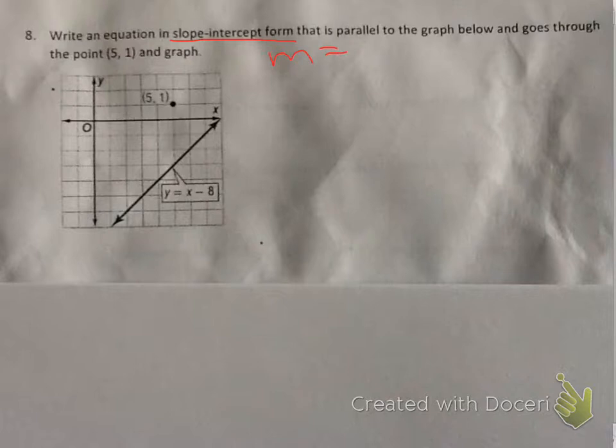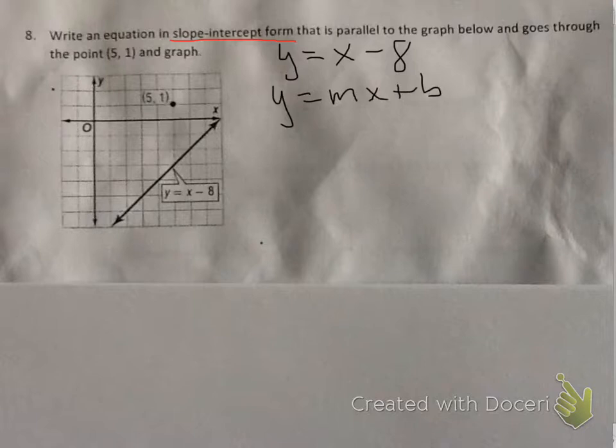If you notice my equation, I have y equals x minus 8, and so this is really my y equals mx plus b. The first thing we've got to do is find our slope. Our slope is the number in front of x. We don't see a number in front of x, but there really is a 1 there, because if I asked you how many x's there were, you'd say 1x. So there's a 1 there, and it's positive, so my slope is going to be a positive 1.